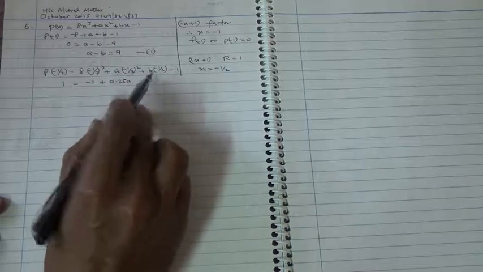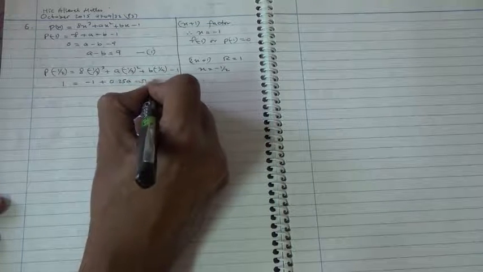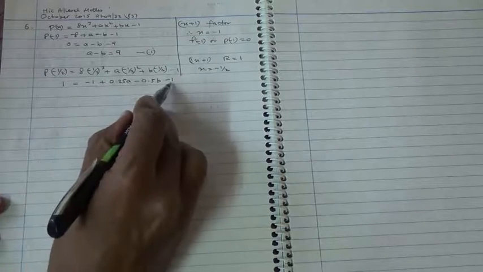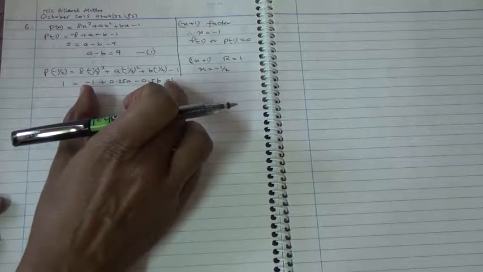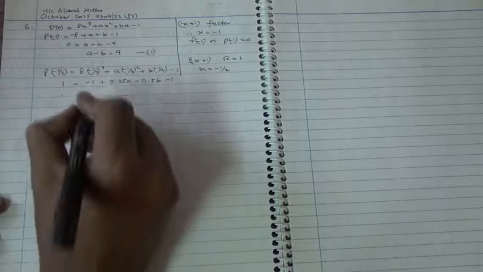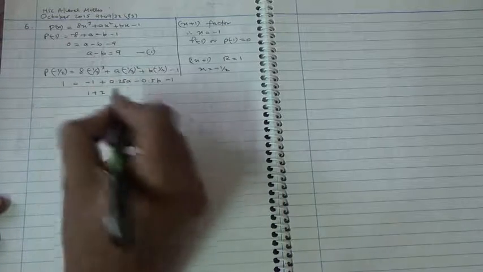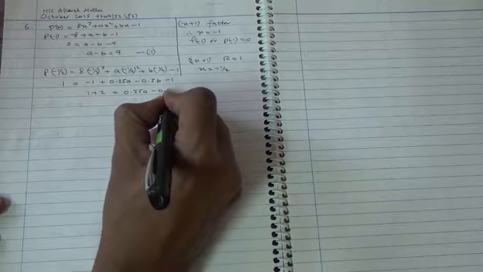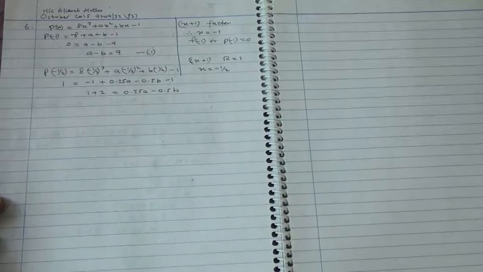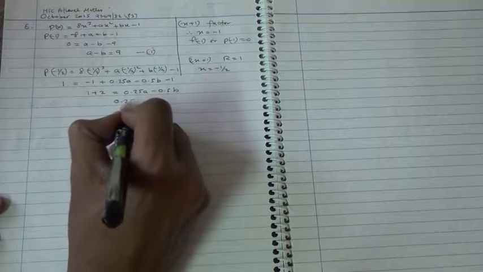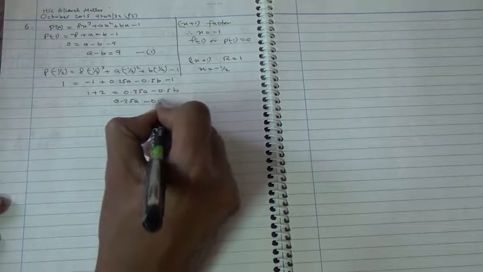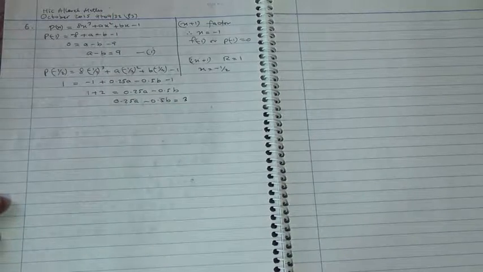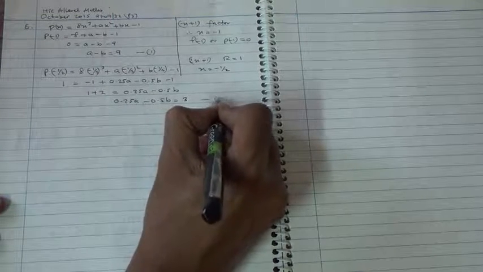Minus half times b is minus 0.5b, minus the 1. Minus 1 minus 1 is minus 2. These two will go on the other side. So we get 1 plus 2 is equal to 0.25a minus 0.5b. So 0.25a minus 0.5b is equal to 1 plus 2, which is 3. And that's your second equation.